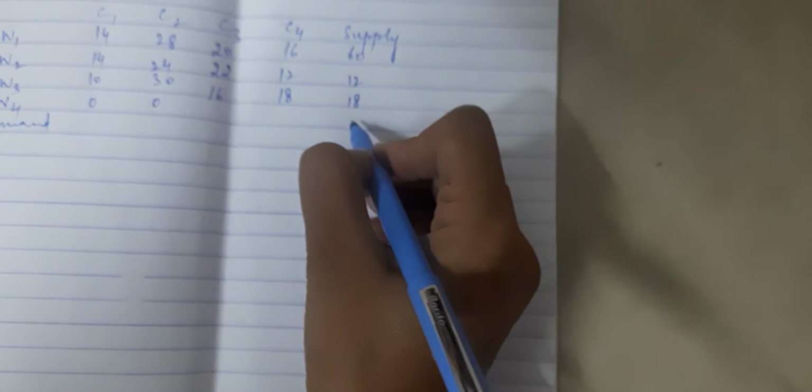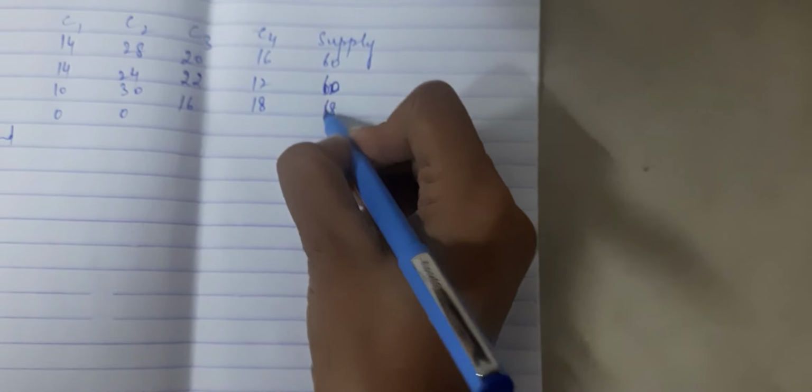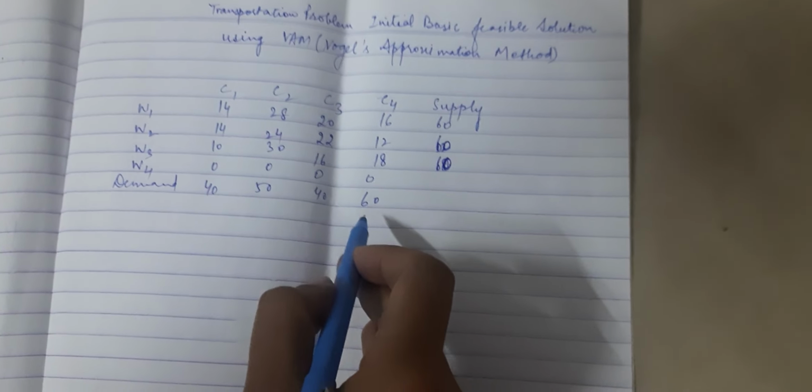So in this case, it was an unbalanced transportation problem because the total from this side was 180 and the total from this side: 40, 50, 90, 90 and 40, 130 and 60 is 190.